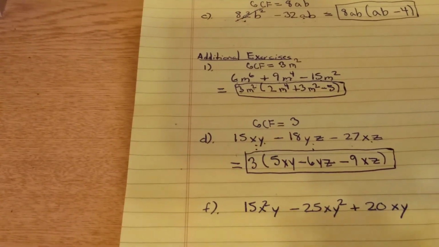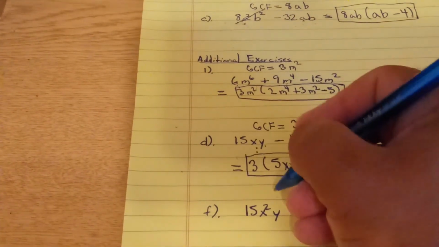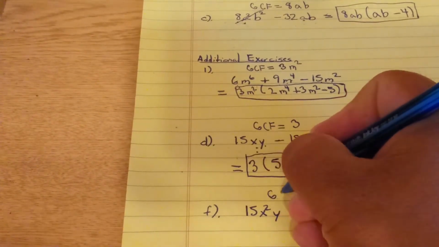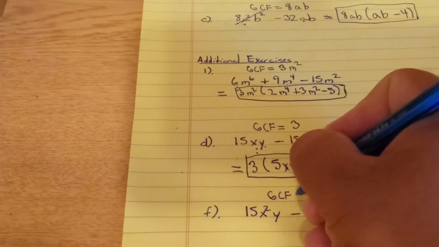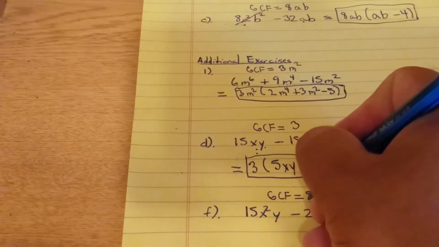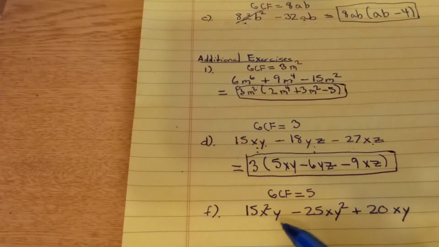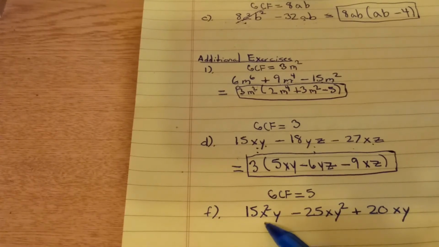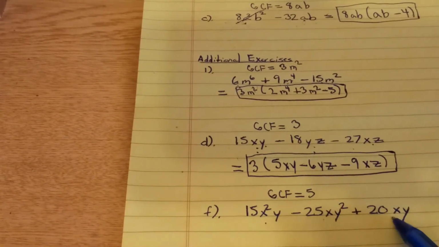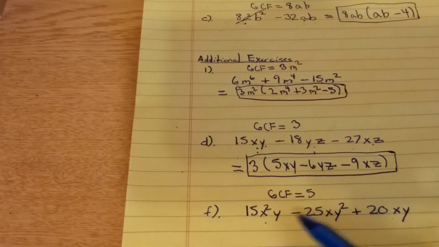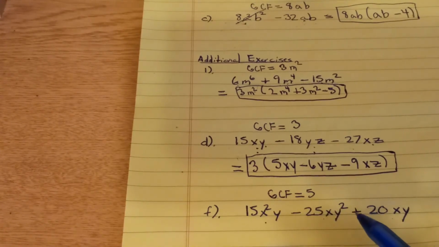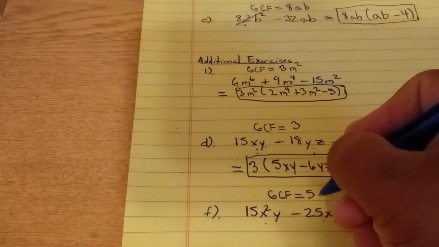All right, so it's pretty obvious as far as what we need to factor out as far as the number is concerned. All of them are divisible by 5. And then we're going to take a look at the variables. Well, this one has x, this one has x, and this one has x. So remember, we're going to factor out the smallest power. In this case, it'll be x.